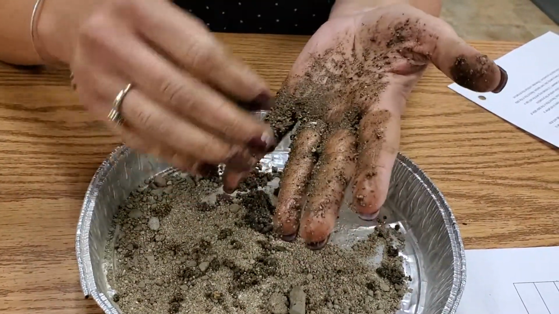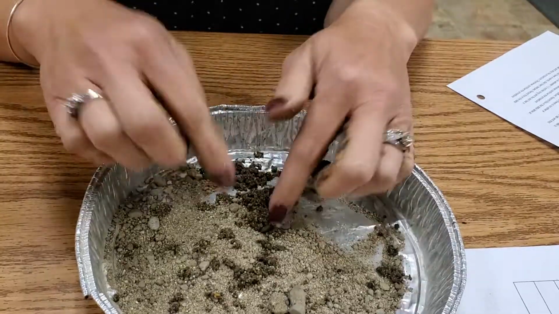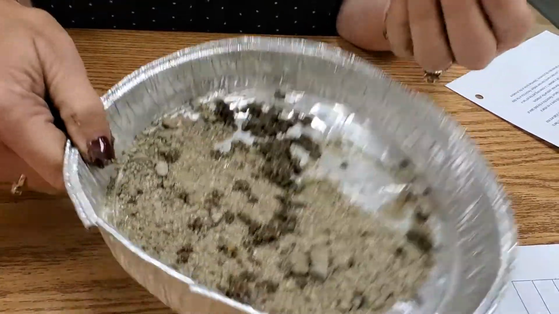Those of you guys who know that other teacher at the high school, Mrs. Egan, this comes from her horse field, so high concentration of sand.